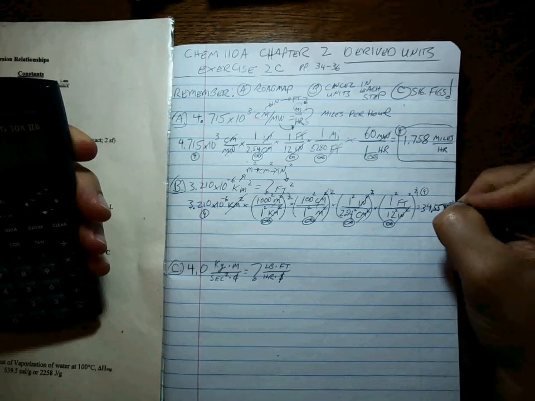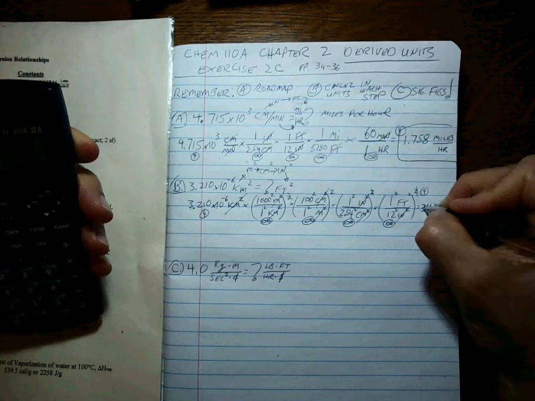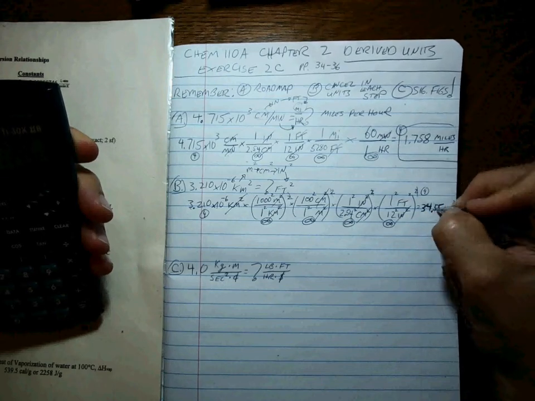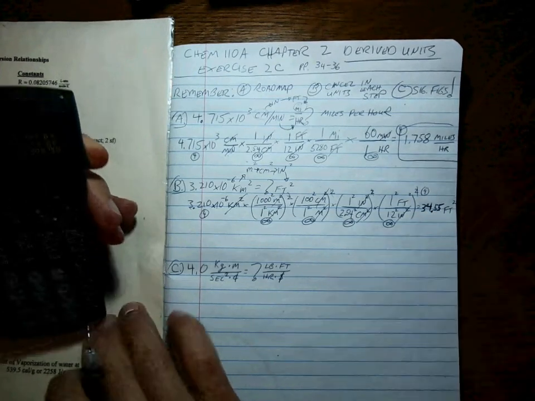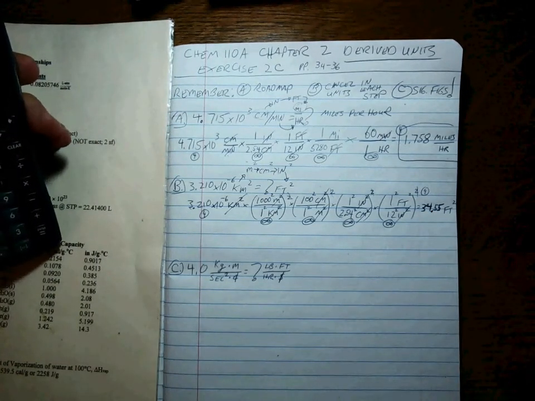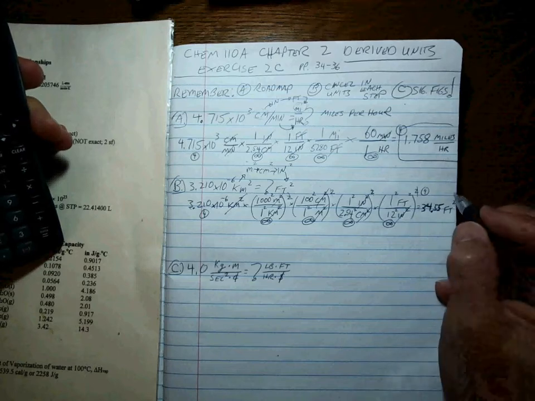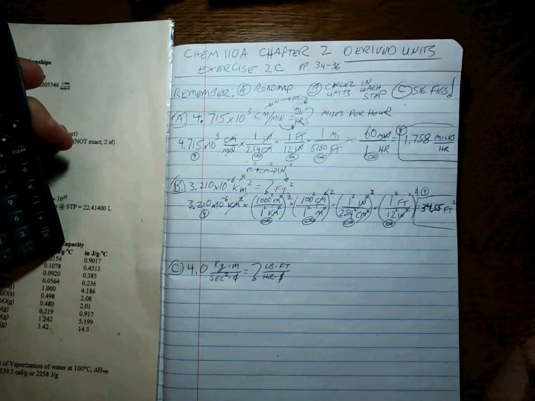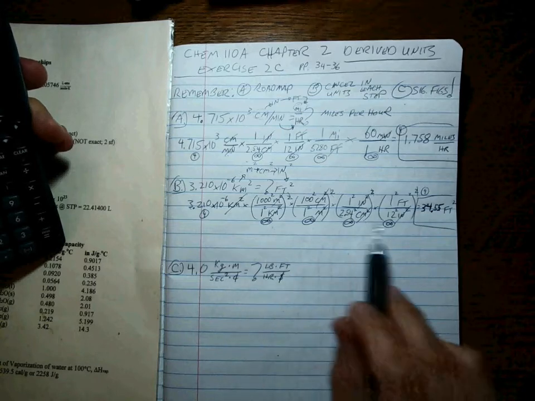34.55 square feet is just a tiny little room, basically. It's not, well, actually, it's actually a big room, but a very small dorm room. Okay, so there you go. Not too bad if you follow step by step.